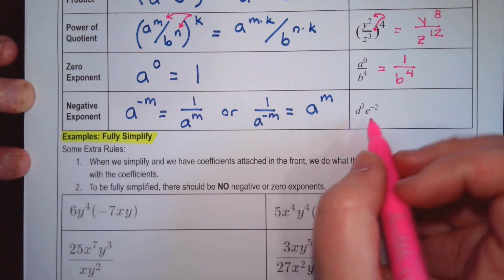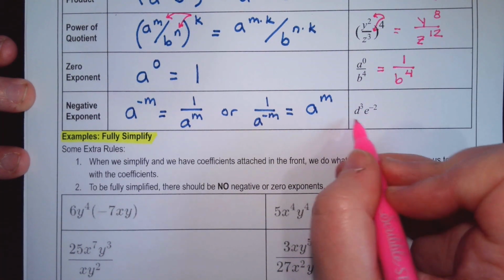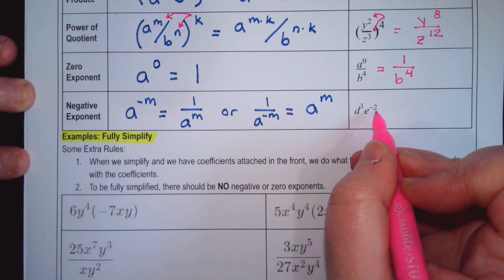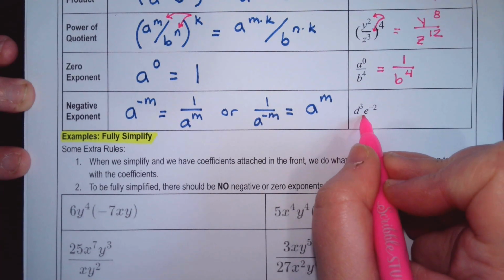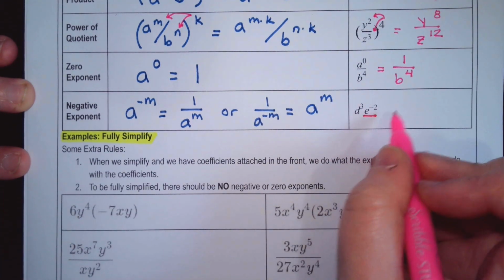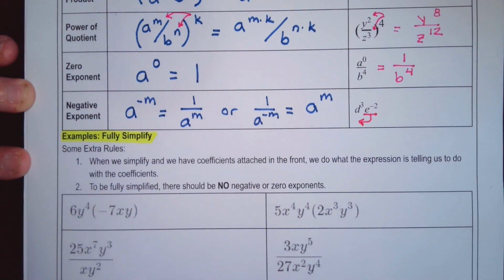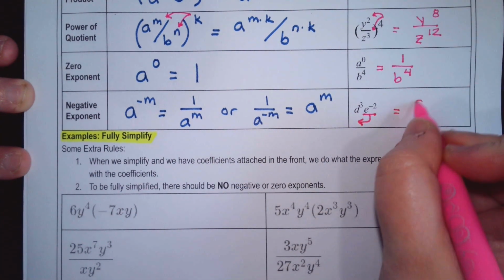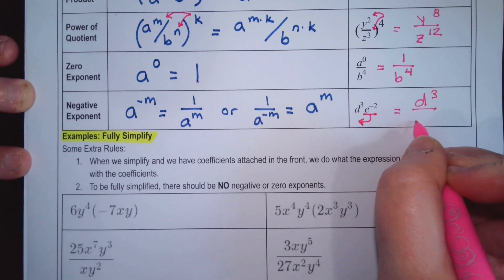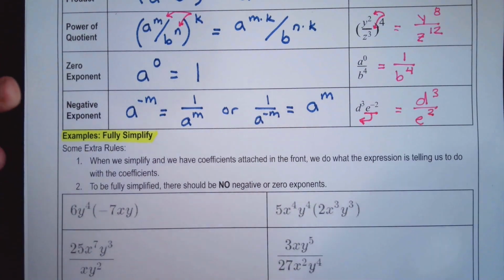So here we have d to the 3rd, which is positive, and then e to the negative 2. E to the negative 2 has a negative exponent, so we move it down below, and so this is going to be d to the 3rd over e to the 2nd.